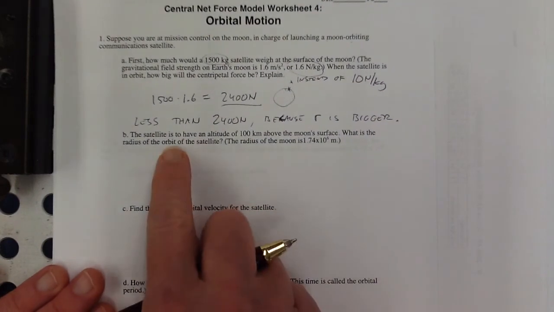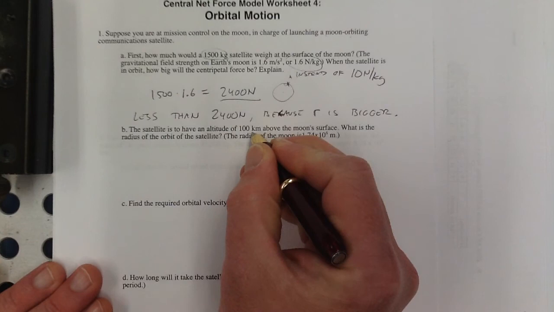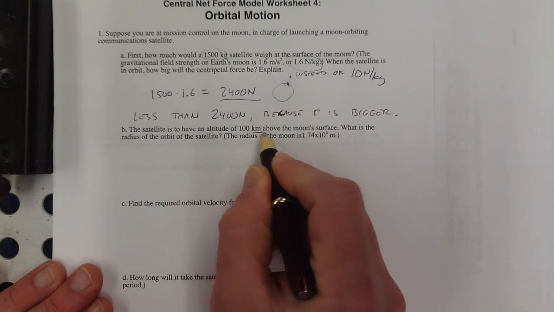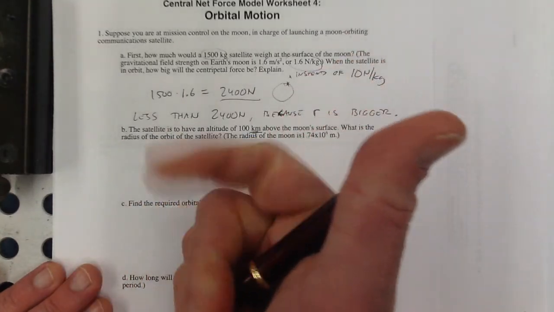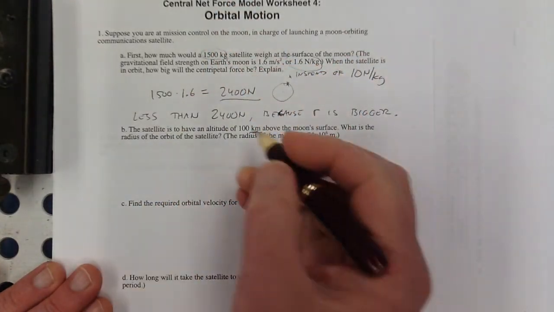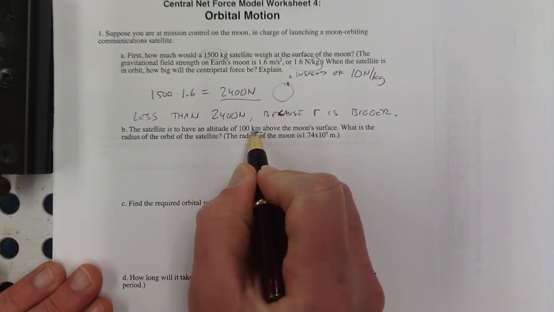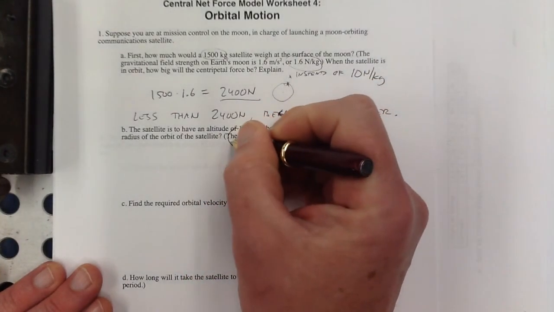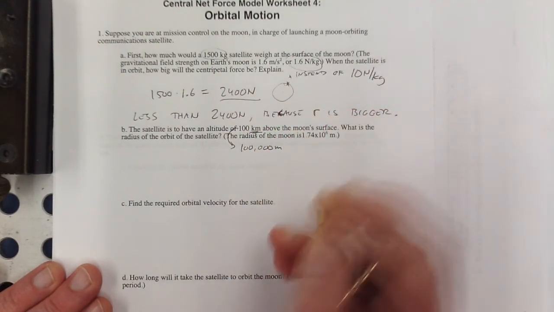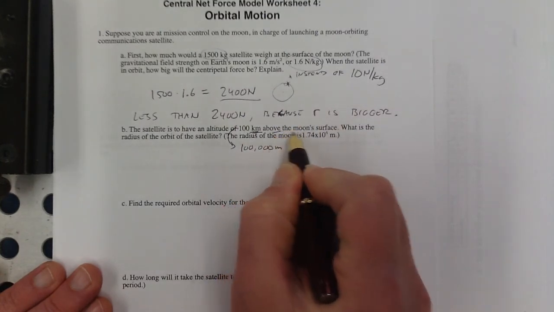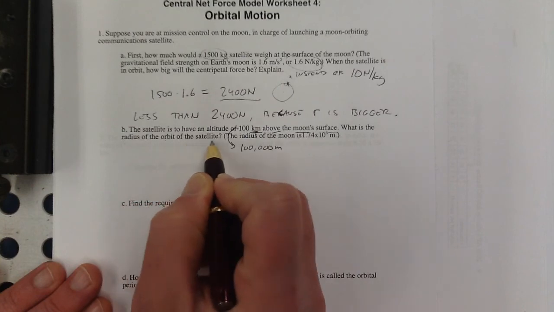All right. The satellite is to have an altitude of 1,000 kilometers. Right off the bat, an alarm bell should go off, because those are not the right units. We need everything to be in meters, seconds, kilograms. So kilo means 1,000. This is the same as 1,000,000 meters above the moon's surface. What is the radius of the orbit of the satellite?